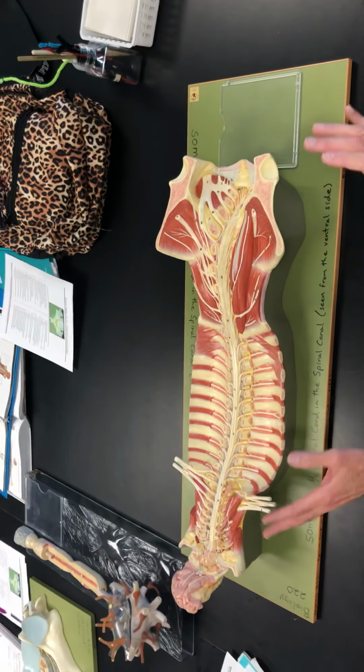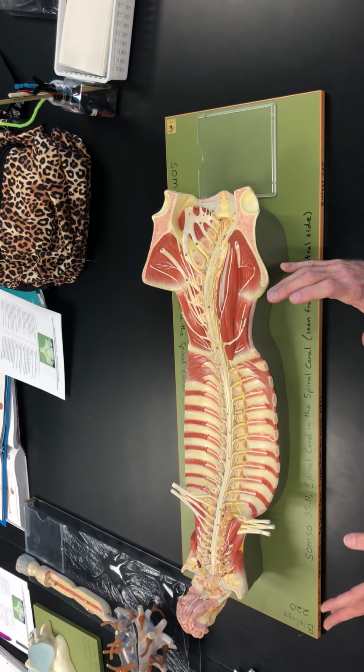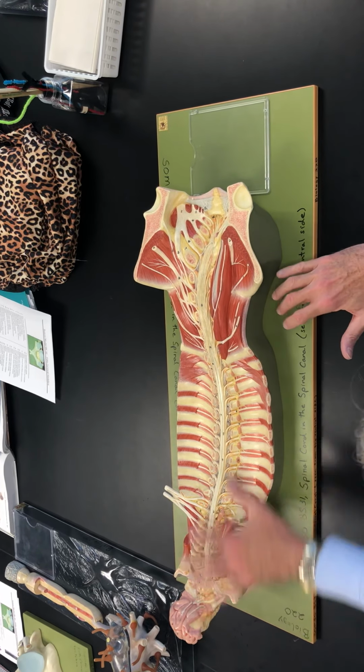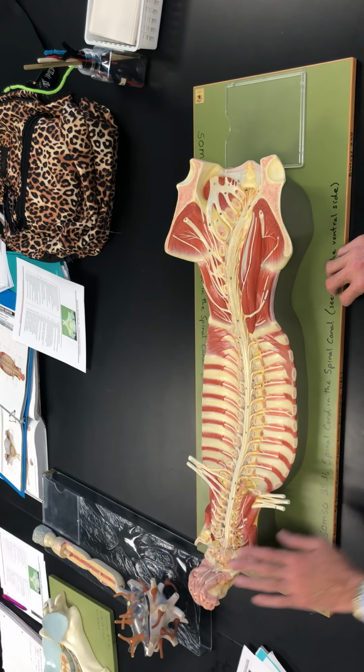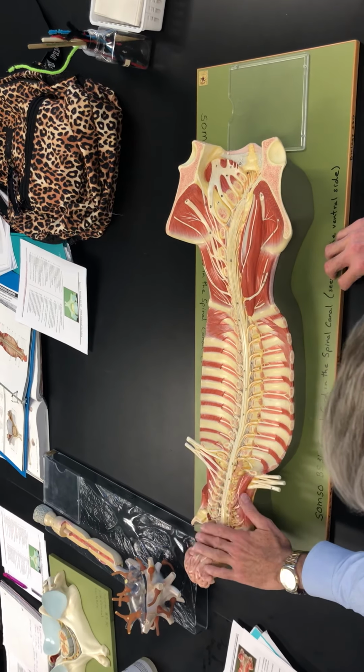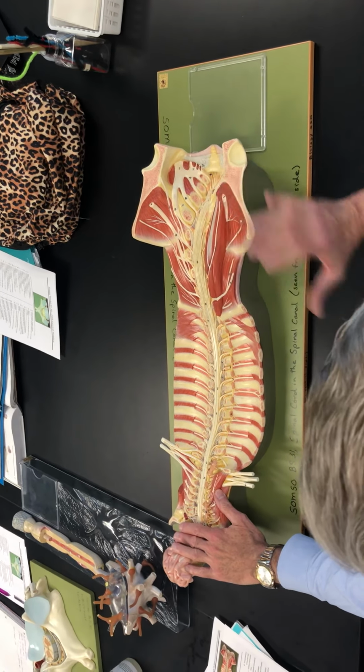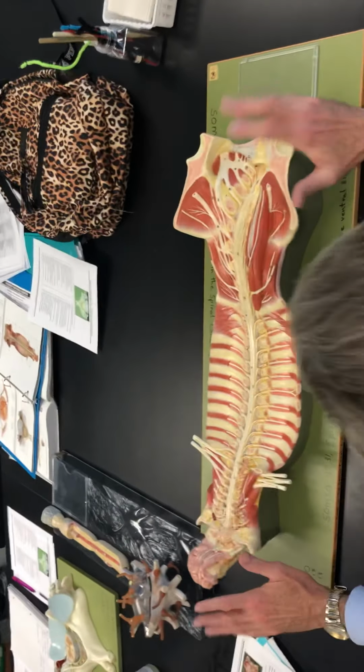Guys, remember how many pairs of spinal nerves there are? 31. All 31 are on here. There are also 12 pairs of cranial nerves attached to the brain. That's a later lab. I'm not doing that today. You're welcome.